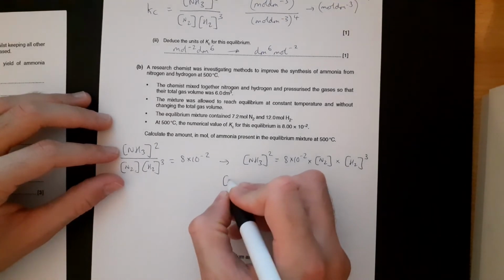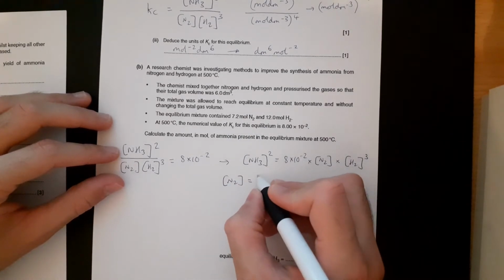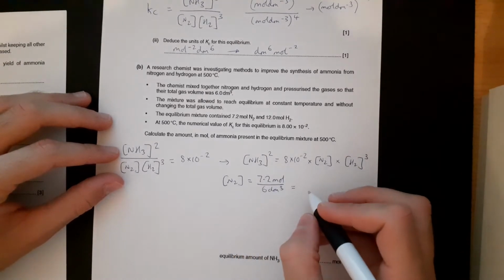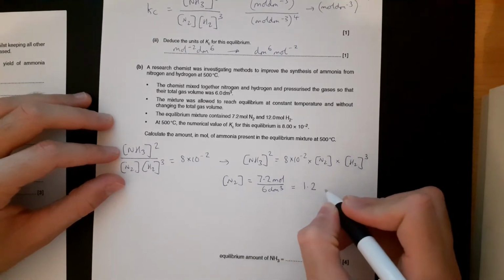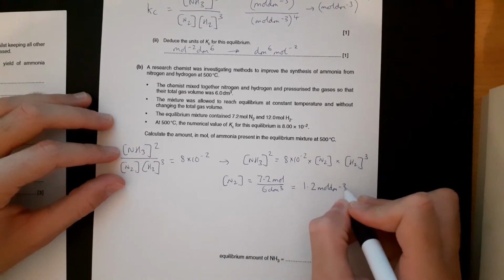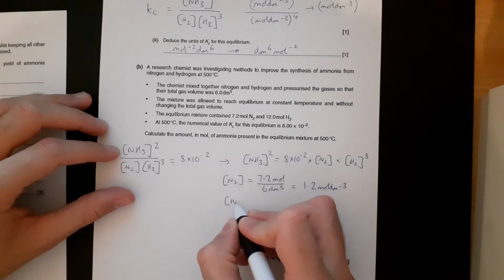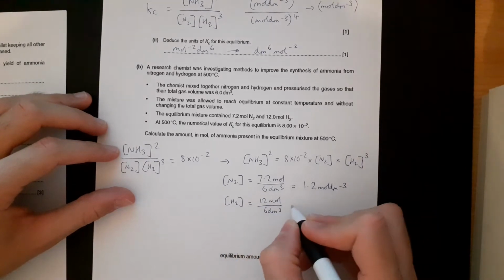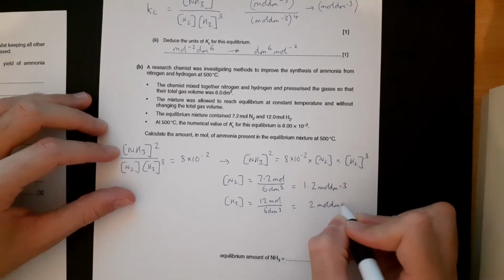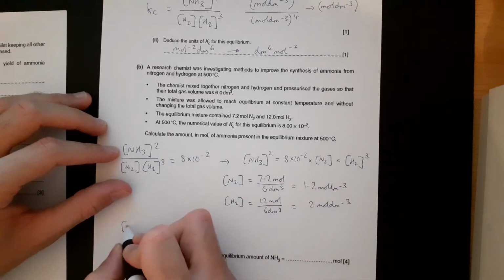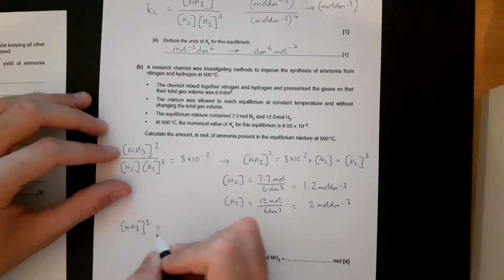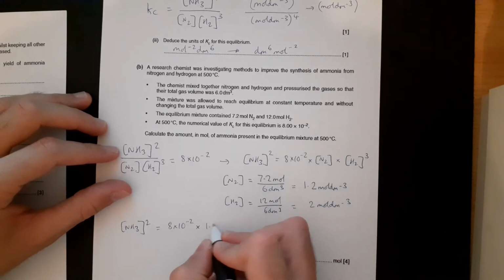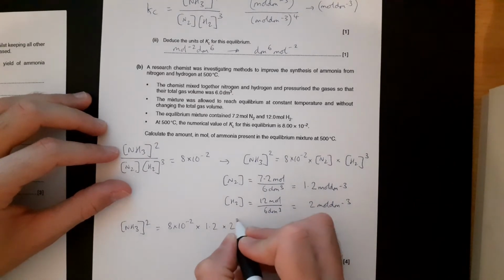So we can say the concentration of N2 is going to be 7.2 moles over 6 decimeters cubed. So that's going to be 1.2 moles per decimeter cubed. And the concentration of H2 is going to be 12 moles over 6 decimeters cubed. So that's 2. We can then substitute that in and say the concentration of NH3 squared is 8 times 10 to the -2 times 1.2 times 2 cubed.